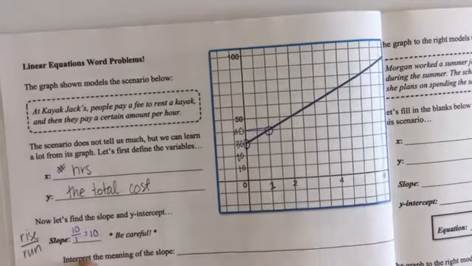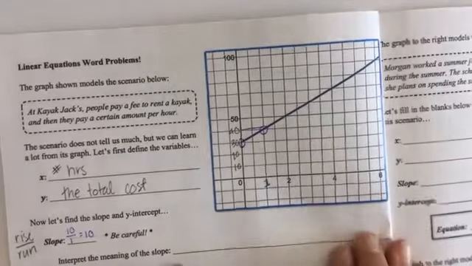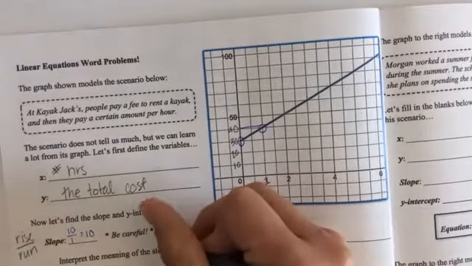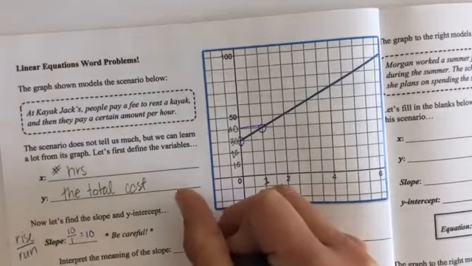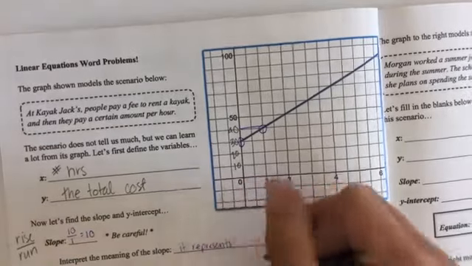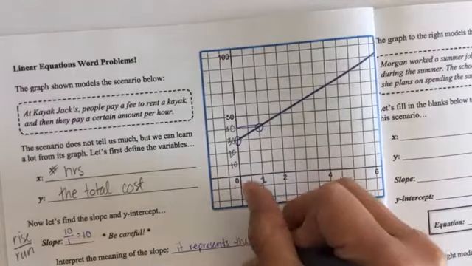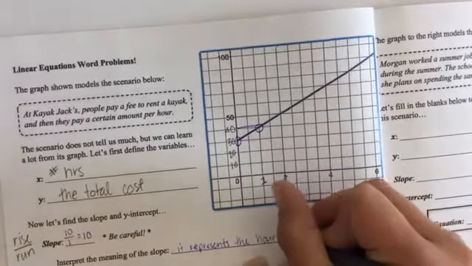Okay, so in this case, interpret the meaning of the slope. It represents the hourly cost of renting the kayak.